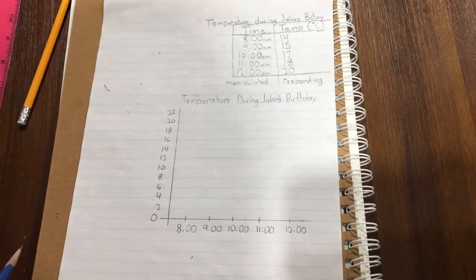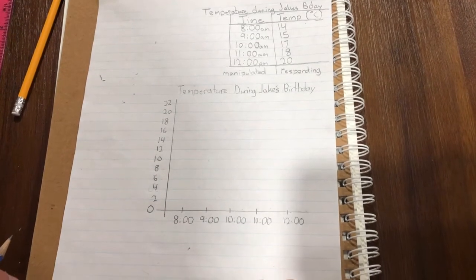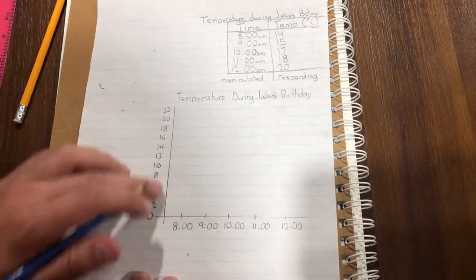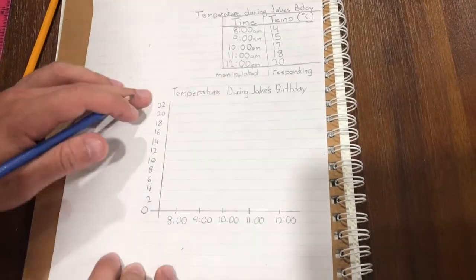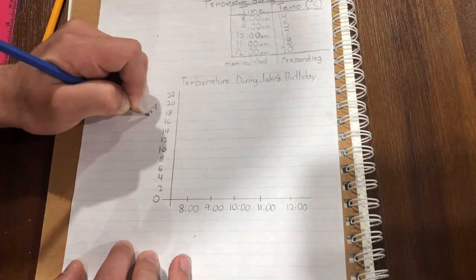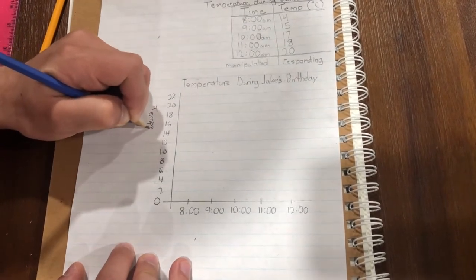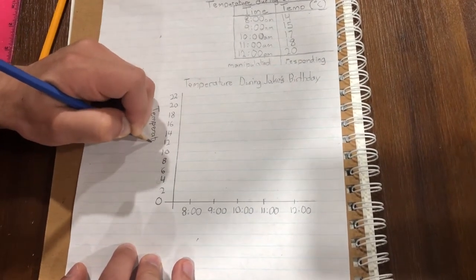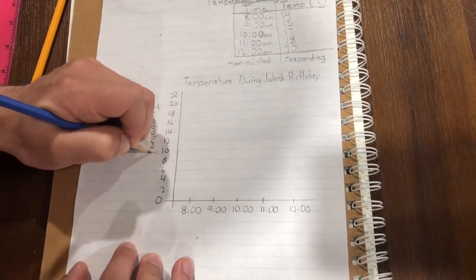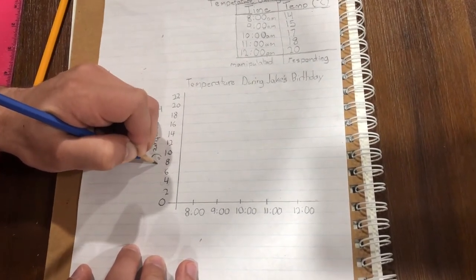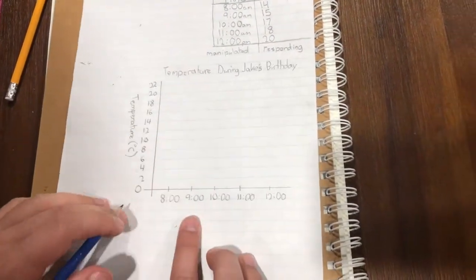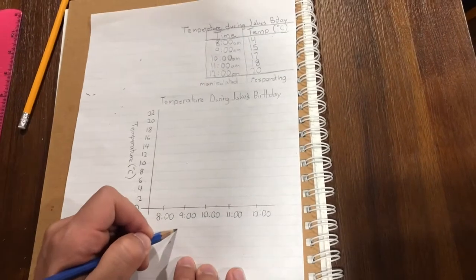Now that I've labeled my times, I'm going to write labels for my y-axis here, and I'm going to call that temperature. And I'm going to include the units that it's in. So it's in degrees Celsius, so I'll include those units. And then I'm going to go back to my x-axis and I'm going to write time.